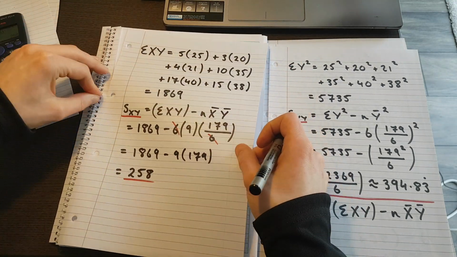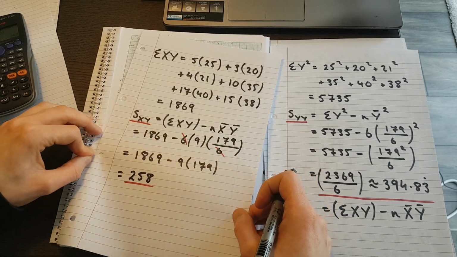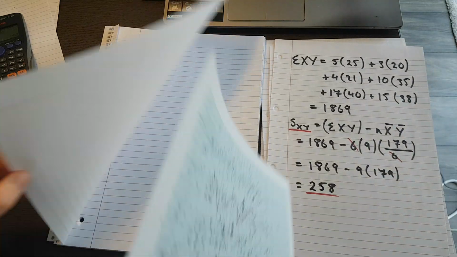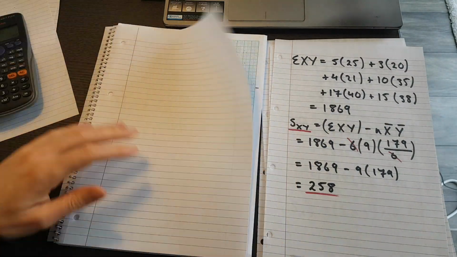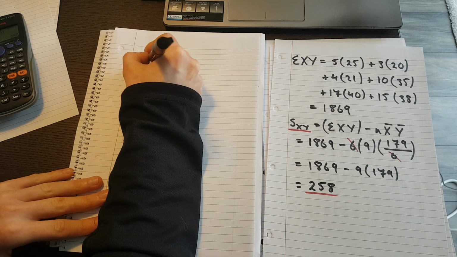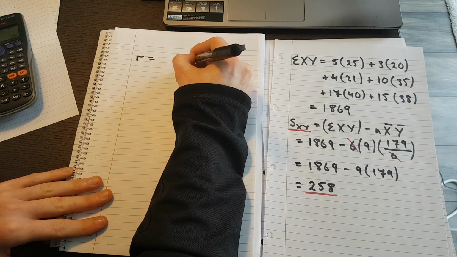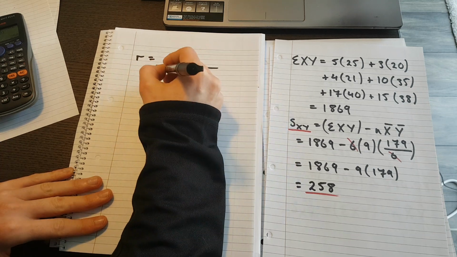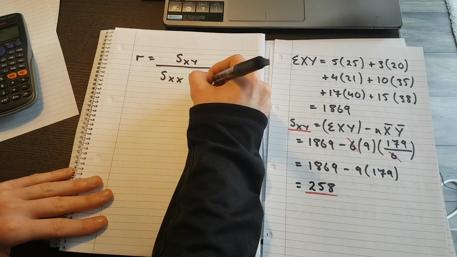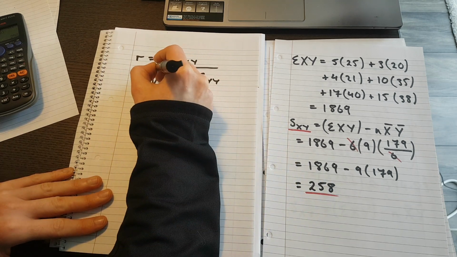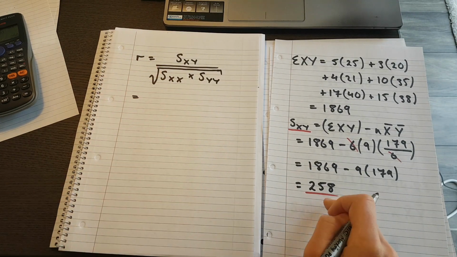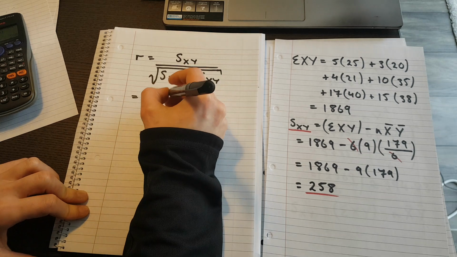Okay. So I am just about ready now to put all of my information together in the required fashion. I'll just recall the formula here. The formula is that r is equal to S of x with y on top. On bottom I have S of x with x, which gets multiplied by S of y with y, and I take the square root of all of that. Okay? So S of x with y, the number I just worked out, was 258.